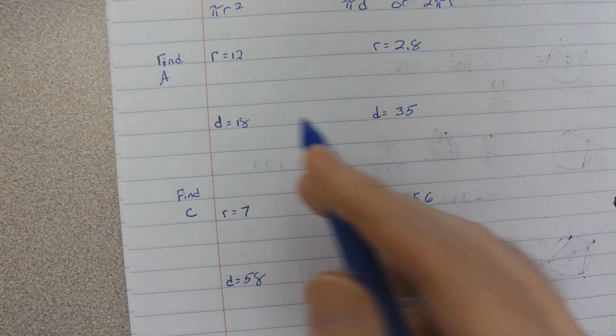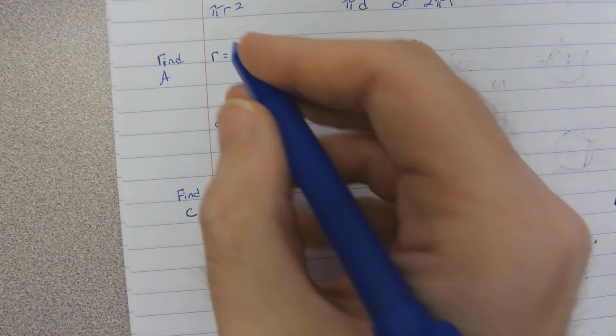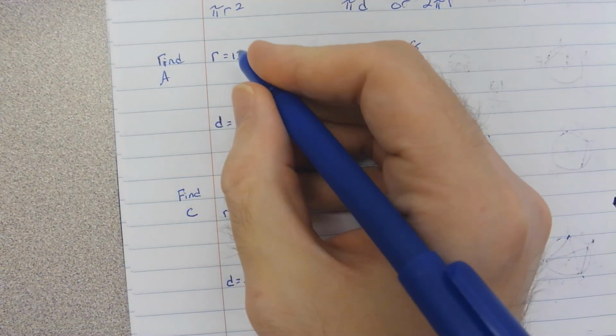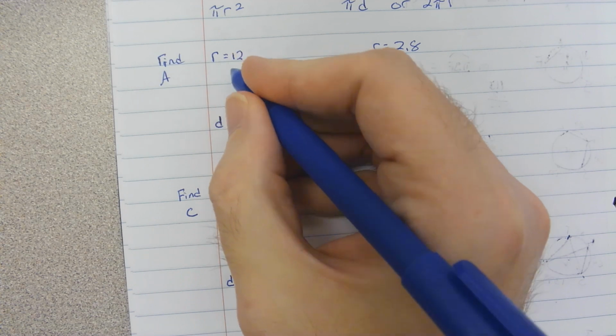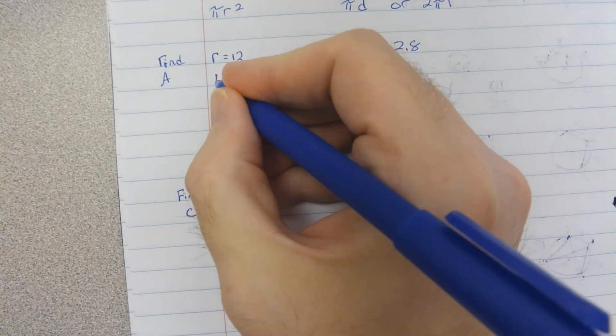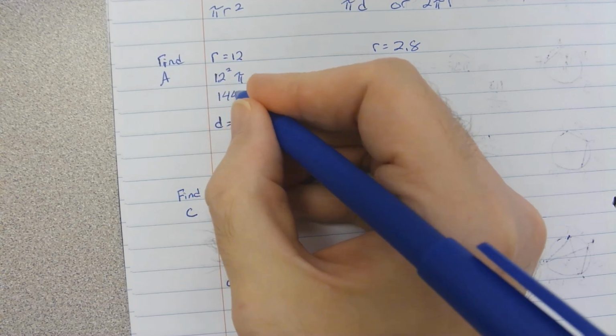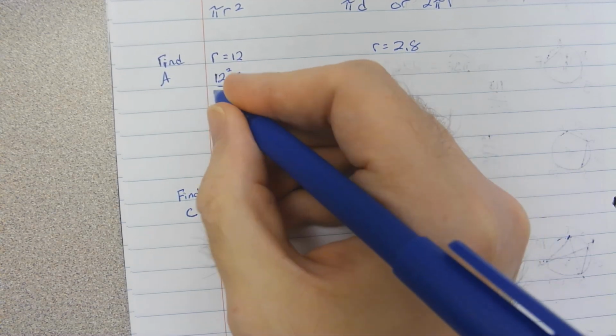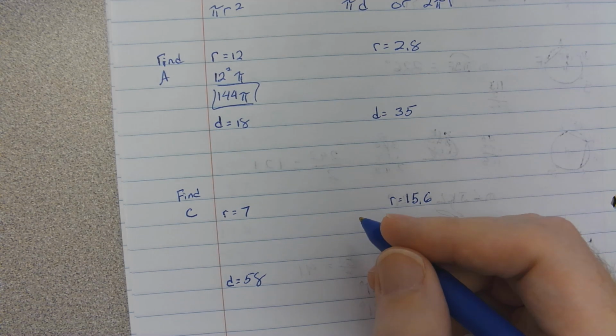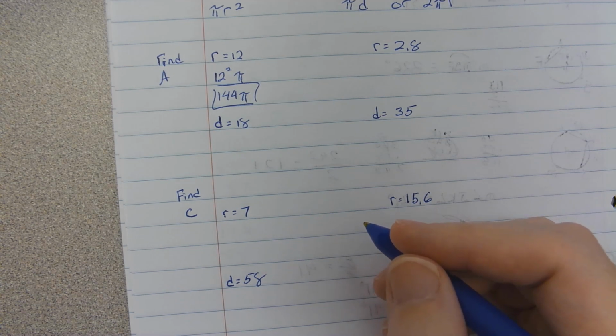So for these first four, find area. Well, pi r squared, we've got the radius, so that's 12 squared pi, or 144 pi. And that's just how we're going to leave it. Only if you're given a multiple choice option do we go any further. We're just going to leave it as pi.